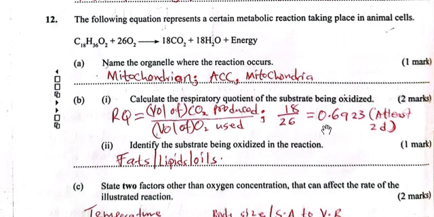You get 0.6923, and when writing, you must make sure to write at least two decimal points, that is 0.6923. Identify the substrate being oxidized in the reaction, and that is the fats or the lipids or the oils. If it were carbohydrates, it would be 1, then proteins are always 0.9.